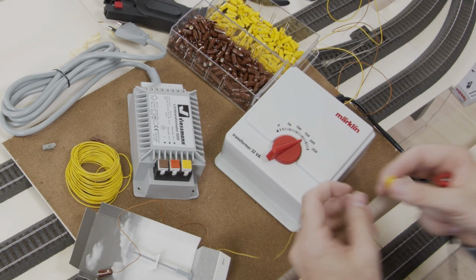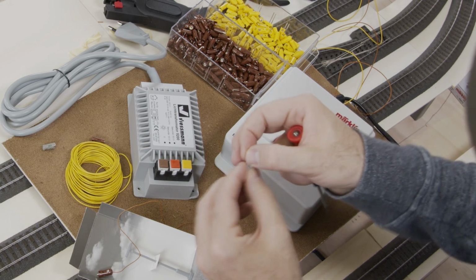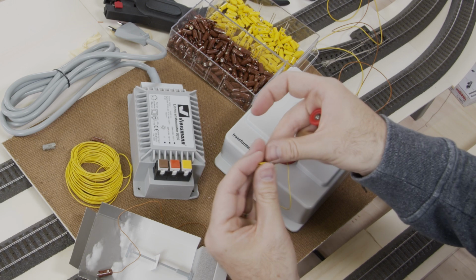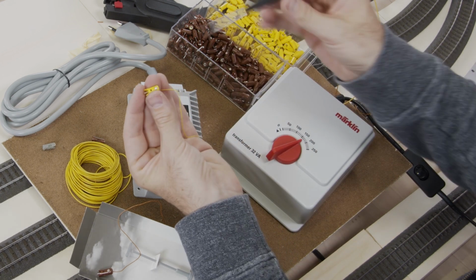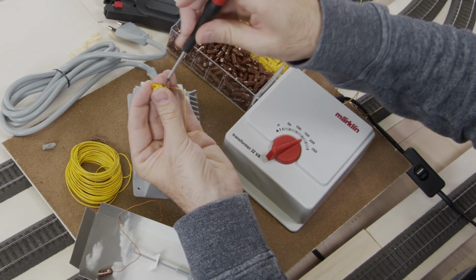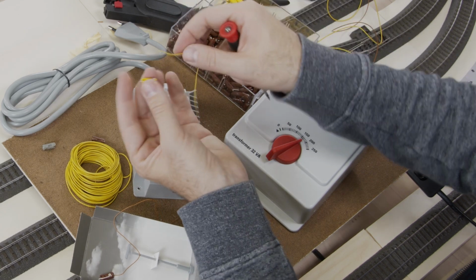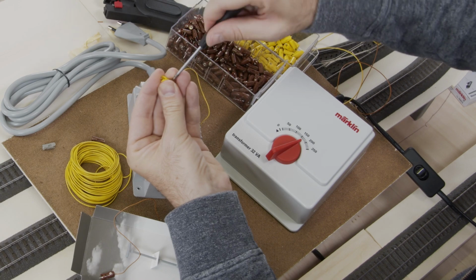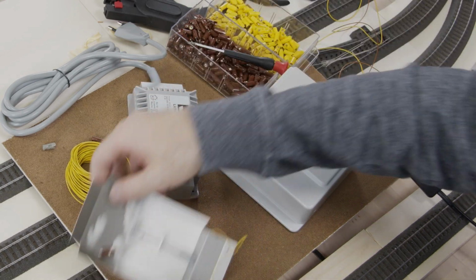Do the same for the yellow one on the other side. I'll do the exact same thing. That's how they are connected. I'm trying to show everything into the camera for you to see everything that I've done here. Screw it tight. Now your lamp is connected.